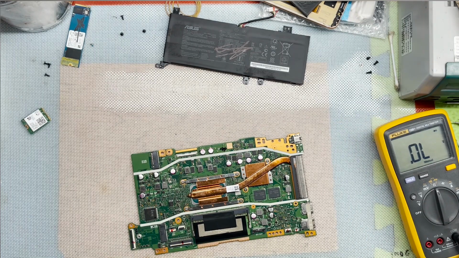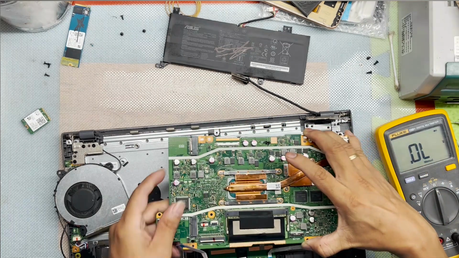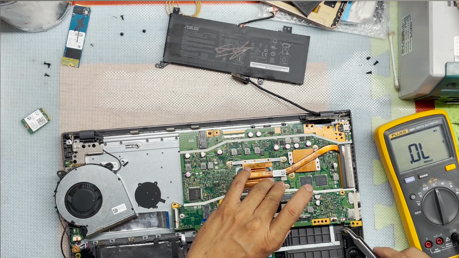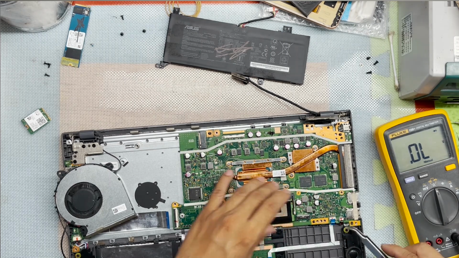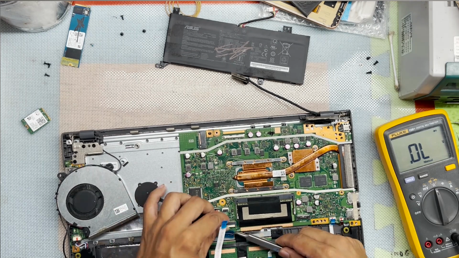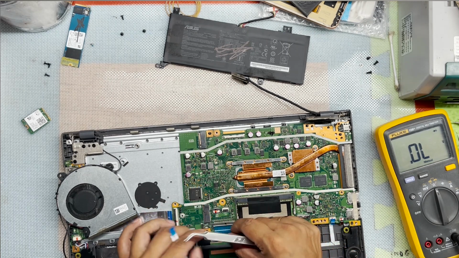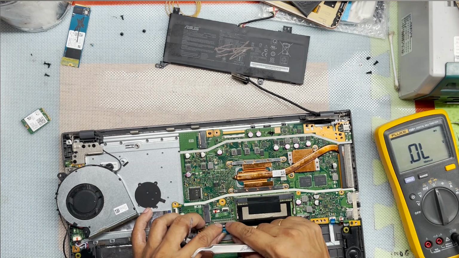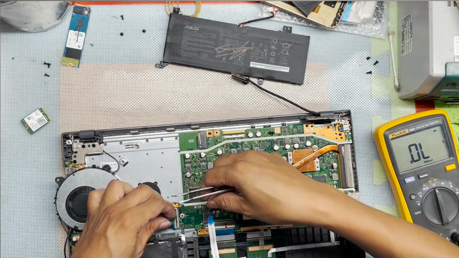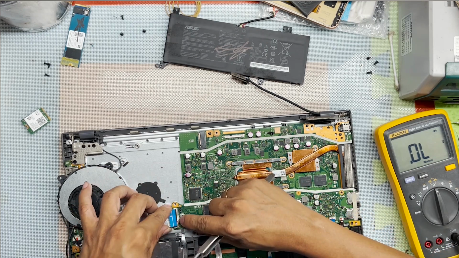Let's put it back and let's test it. This is common for other units or laptop brands. It happens all the time. Someone might ask, what's the cause of that?